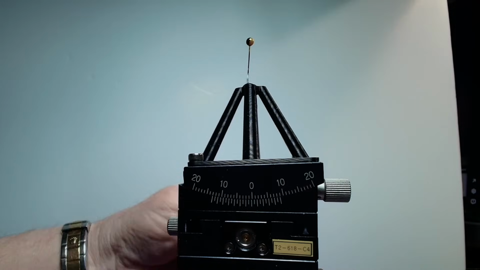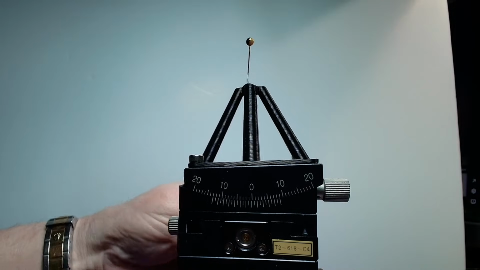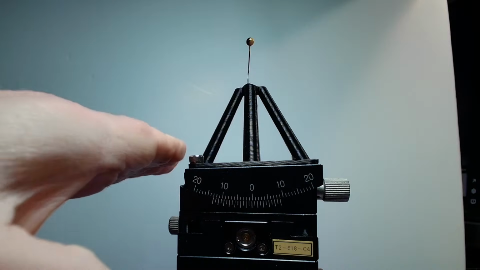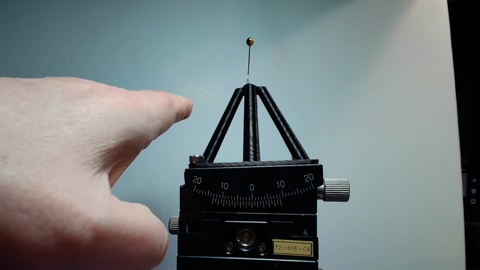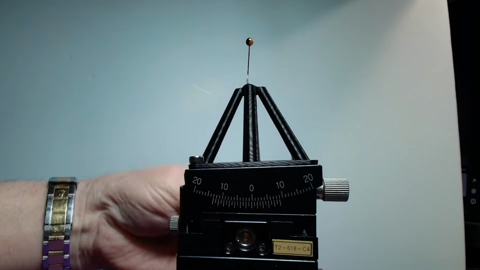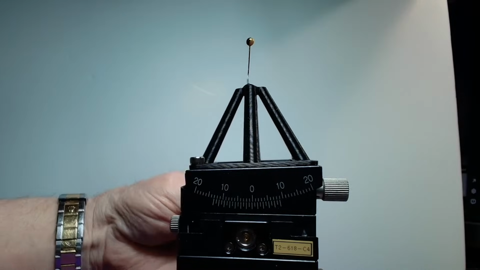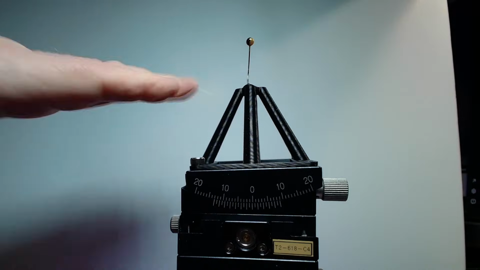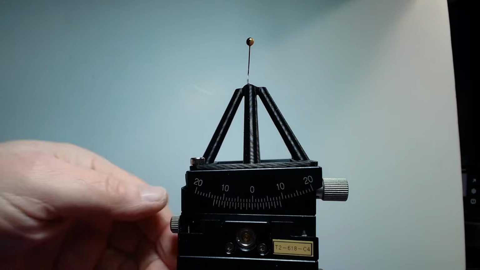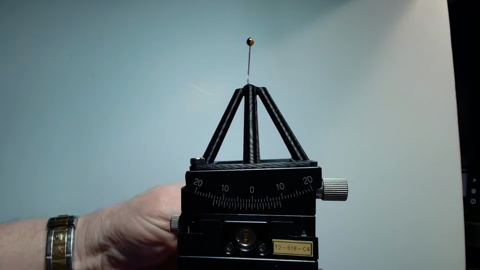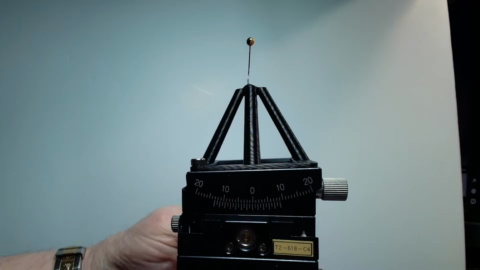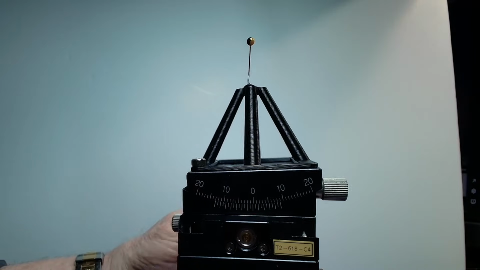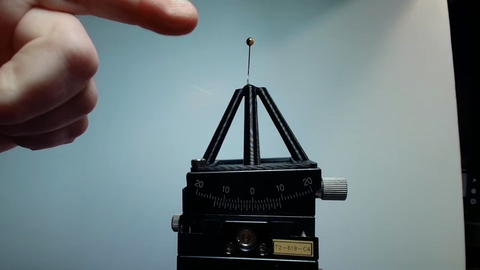Now when I turn the other one, it is now doing what we call a pitch change, in that the ball is staying in the same position, but the platform is tilting towards you. So I will do that a little bit more so you can see it. But again, the ball is staying in the same position.